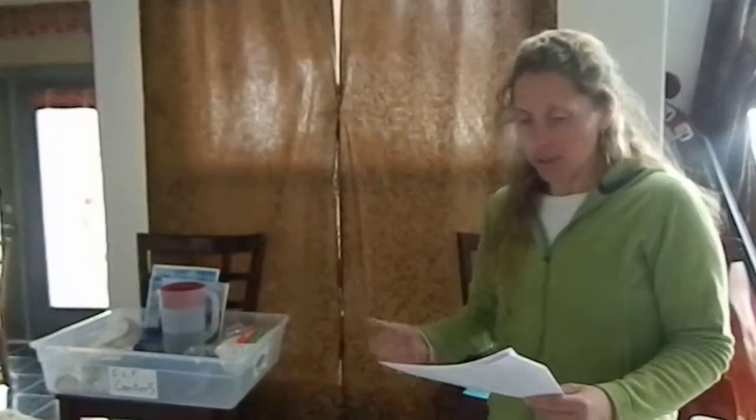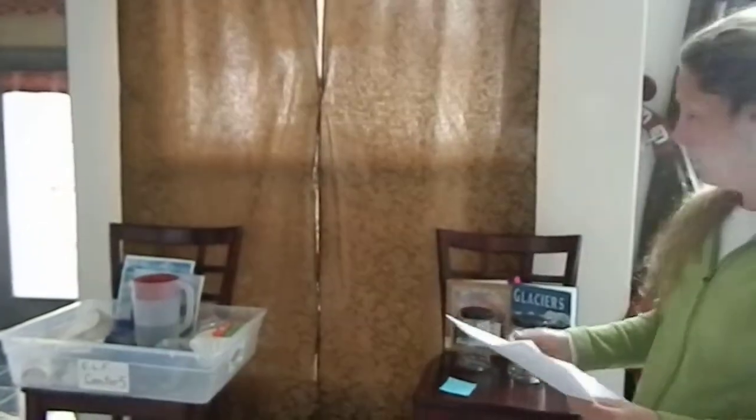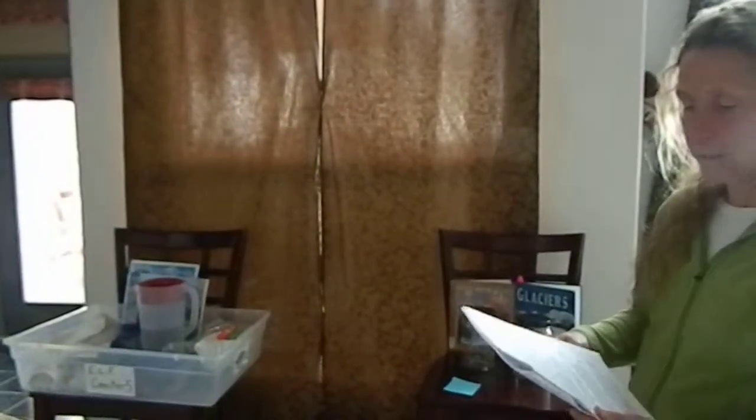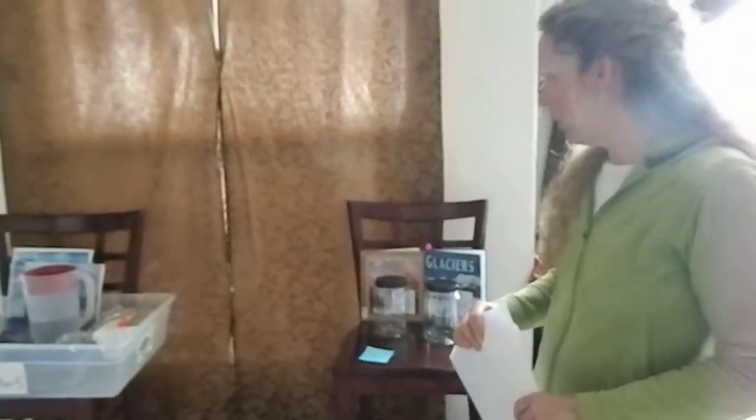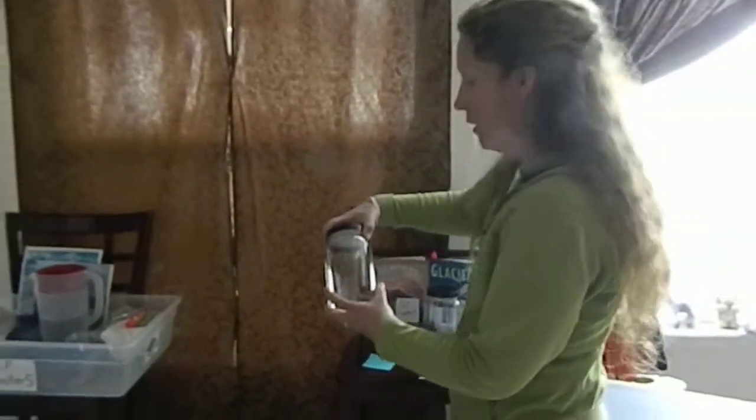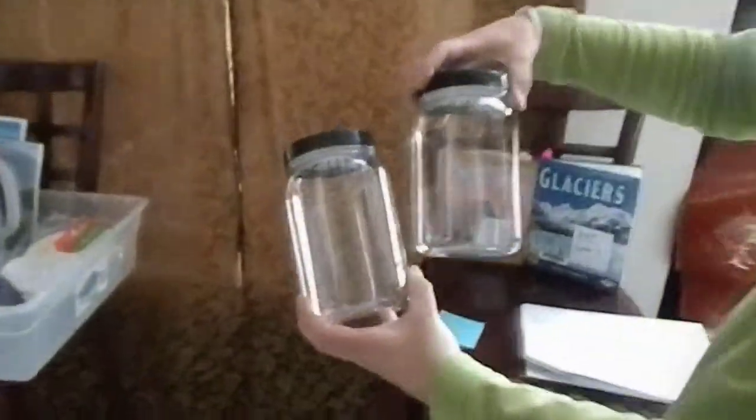There are, like I said, the laminated sheets in the books, and we're going to set up an experiment. The kids will help you set up an experiment where you're going to compare what happens when there is abrasion and what happens when there isn't. So what you're going to do is, there are containers that say shake and don't shake.